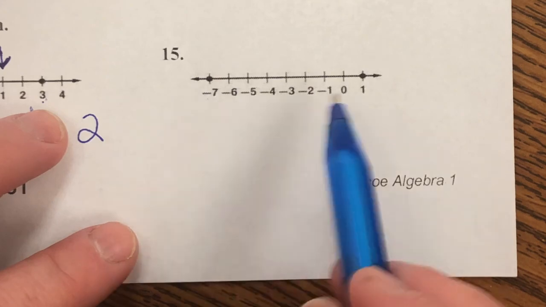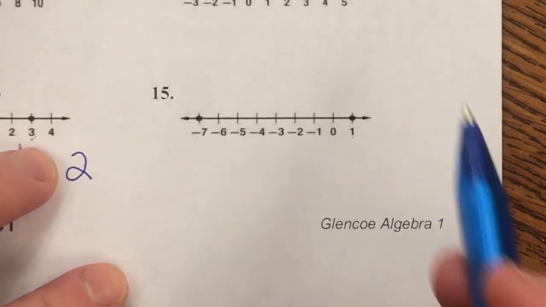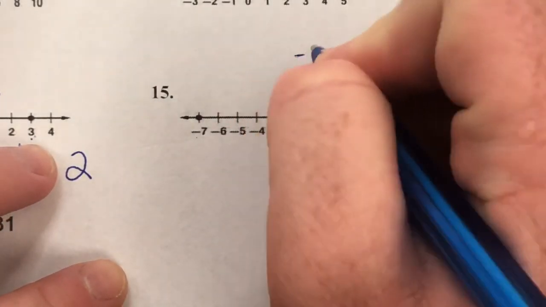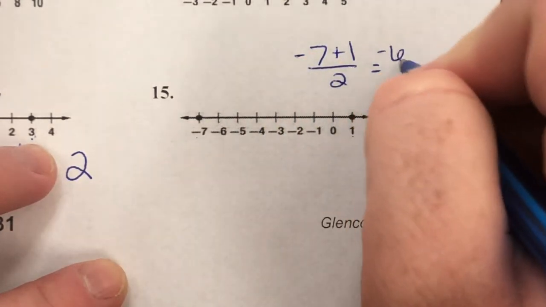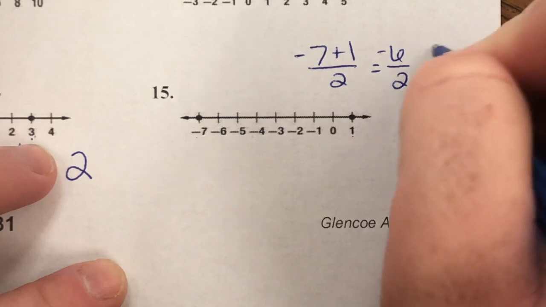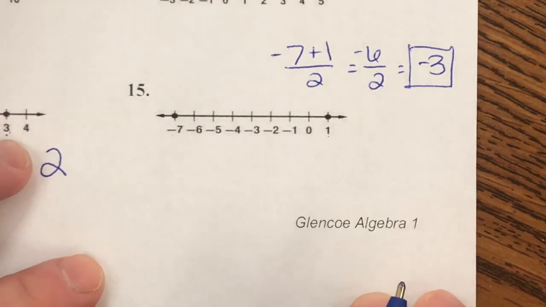So once again, here's my graph. My two endpoints are negative 7 and positive 1. So first I want to find the midpoint, right? So negative 7 plus 1 divided by 2, that's negative 6 divided by 2, which is negative 3. So my midpoint is negative 3.